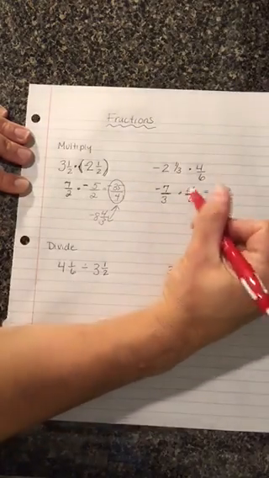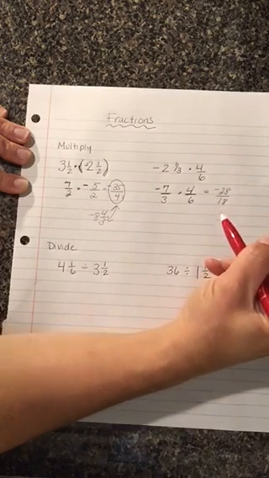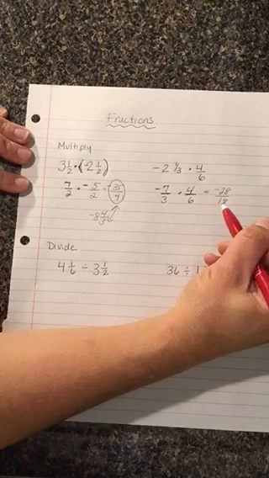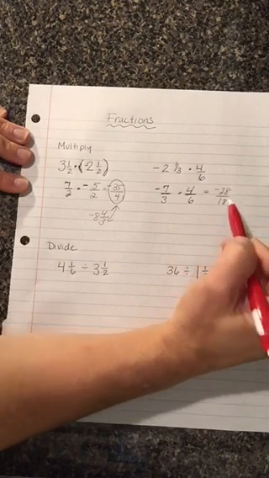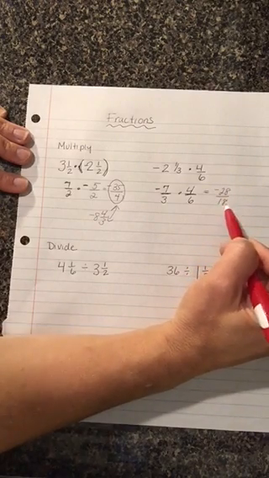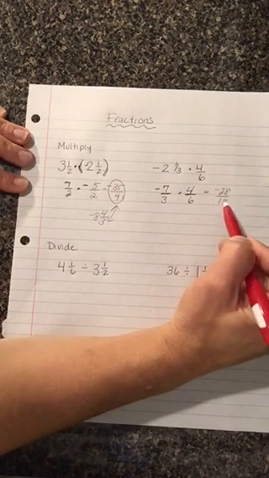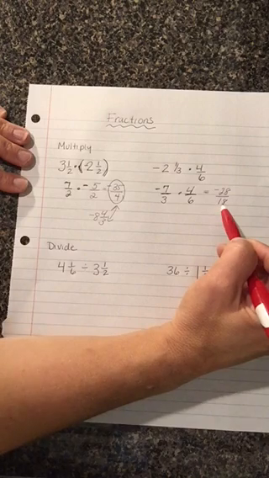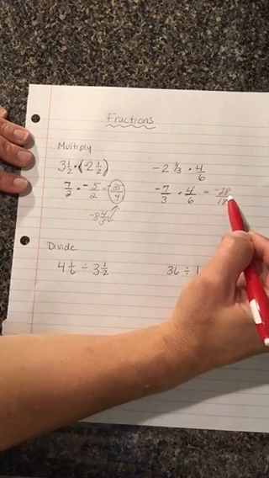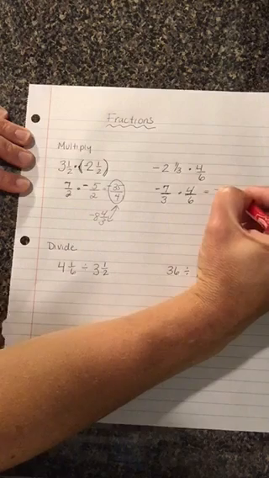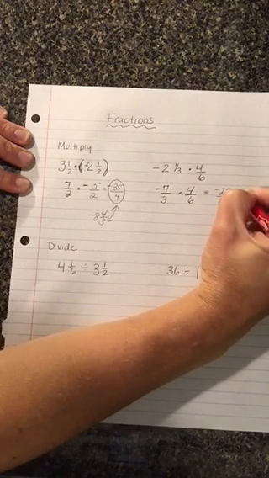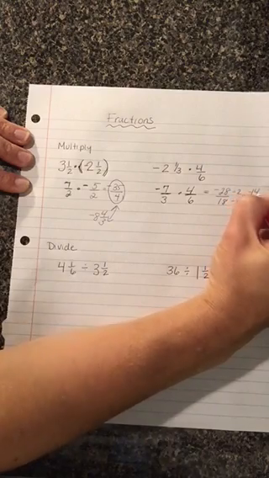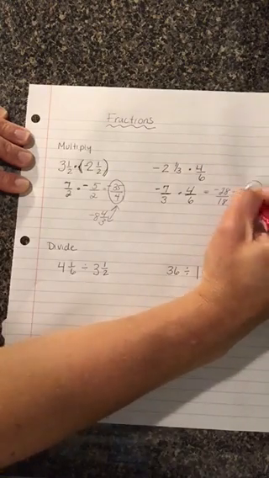And yes, we could have simplified before we multiplied, which I do recommend if you know how to do that. However, I'm just trying to show you the basics right here. So at this point, we have negative 28 over 18. Because this is an 8 and this is an 8, we know that we have two even numbers, so it's definitely divisible by 2. So divide by 2, divide by 2, and you'll end up with negative 14 over 9. Final answer.